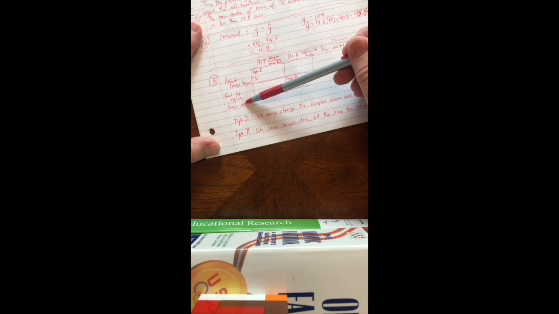So what you really want to do is set up the chart. What is happening if the null is true? What's happening if the null is false? What's happening when we reject, what's happening when we fail to.